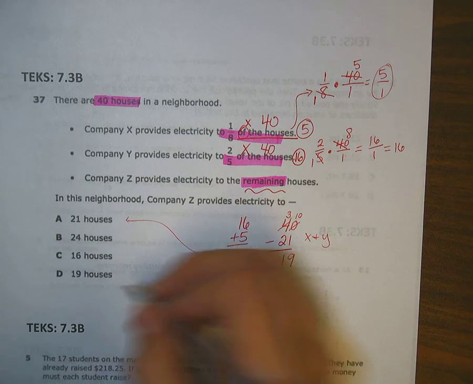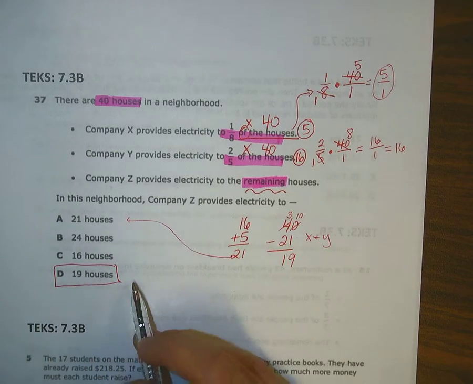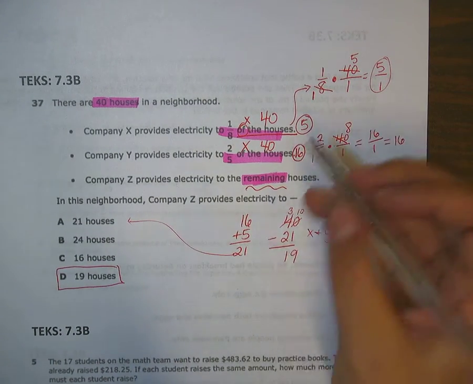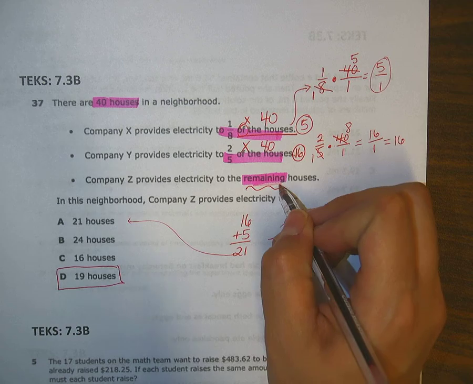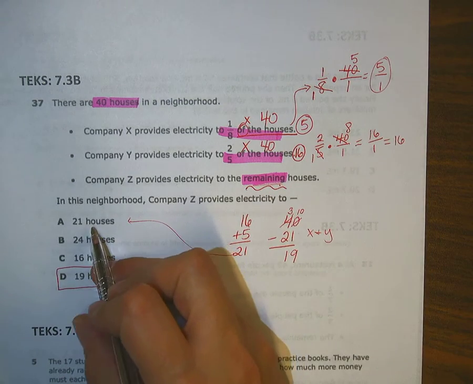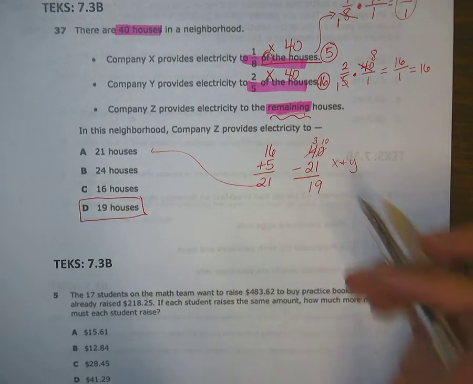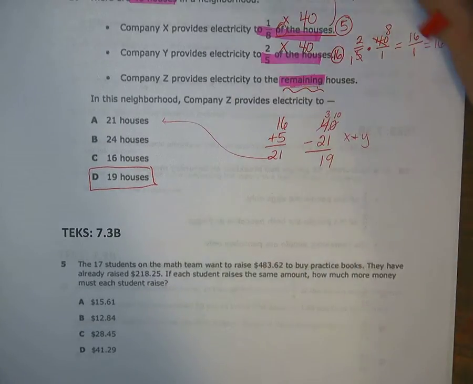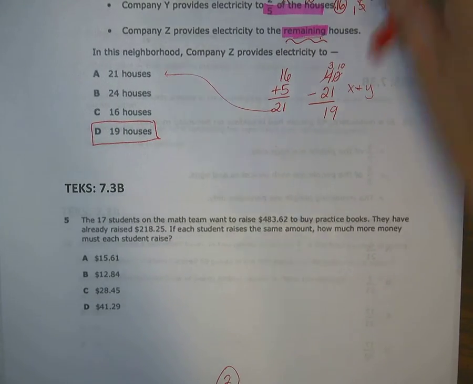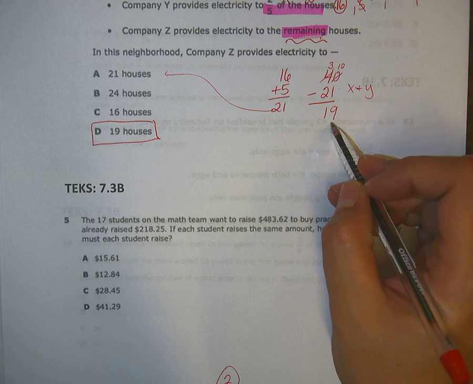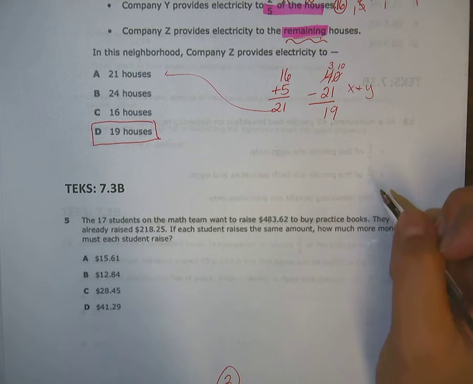19 houses. And if I'm being honest, the first time I solved this, I didn't read this part again, and I chose 21. So please don't be silly like me and do that dumb mistake. Okay, reread. Make sure that what you are doing your math for is really what they're asking.